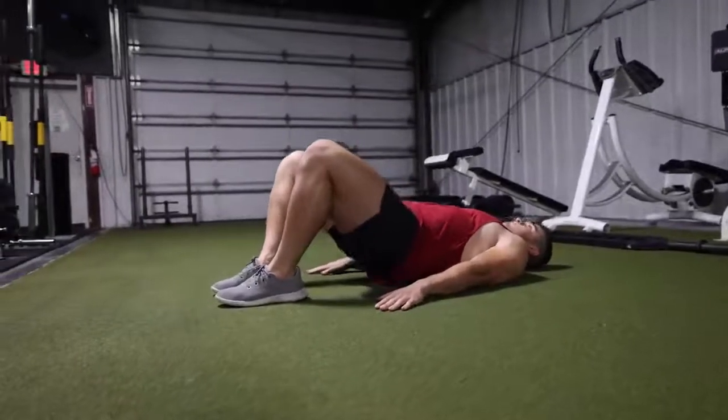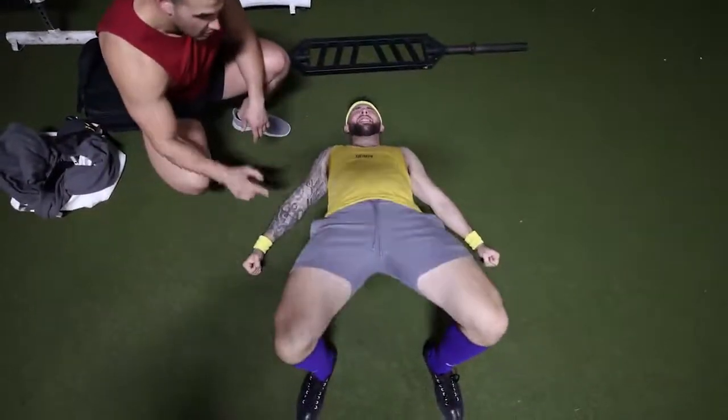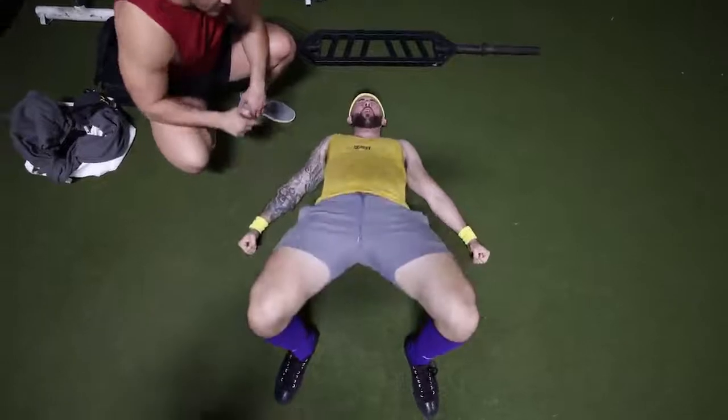Slowly raise your hips by contracting your abs and legs. Your palms and feet should not lift off the ground. Don't use your arms to exert pressure. Perform up to 20 reps.